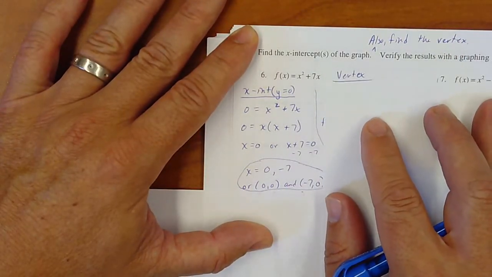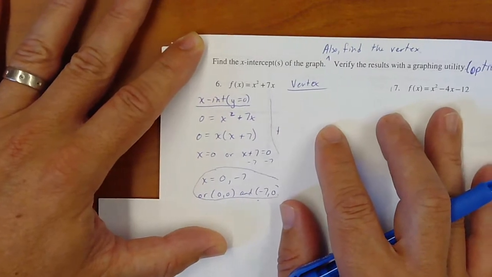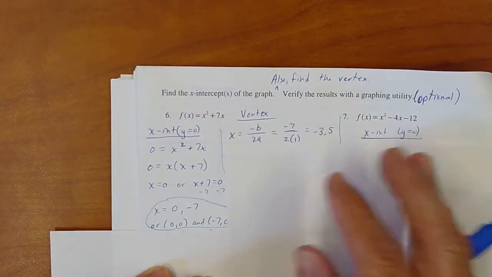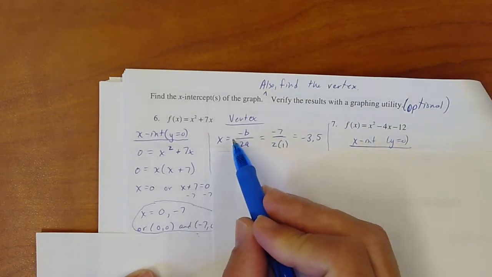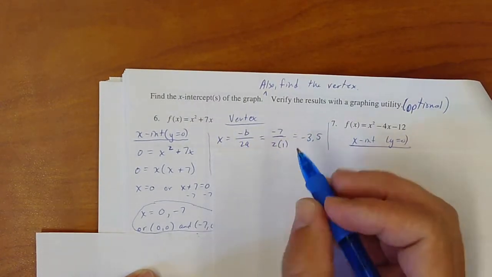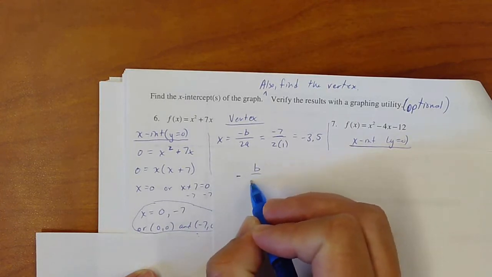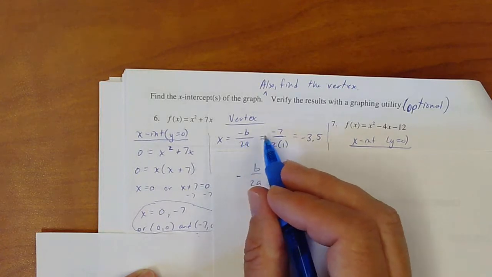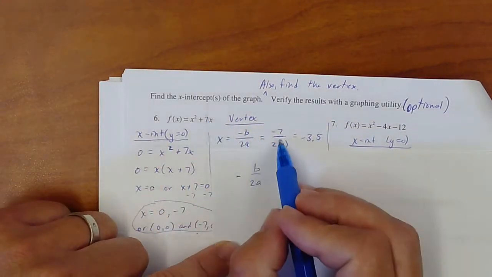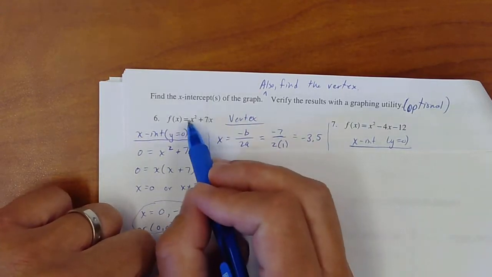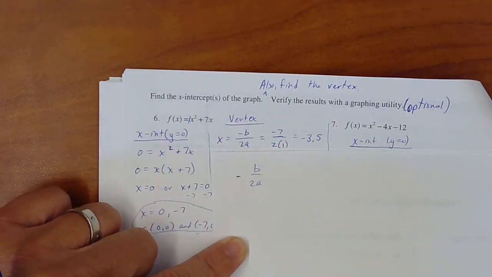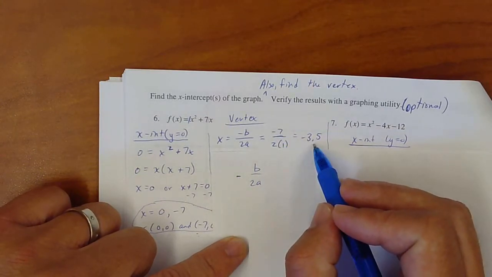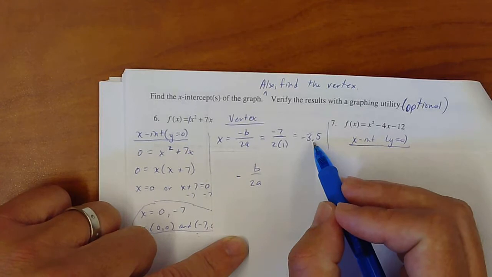Let's go on to kind of the other concept of vertex. You always need to start by finding the x value. Okay, so here it is. The x value is given by doing the opposite of b over 2a. Now down below, the negative's out front like this, but it's usually easier just to put it with the numerator. Okay, so b is right here. It's 7 over 2 times a, and a is 1. And then we just need to take half of 7, and we get 3.5, and it's negative. Okay, so that's the x value of the vertex.